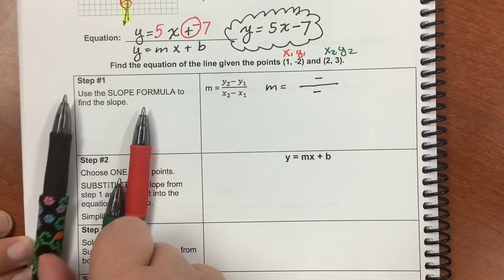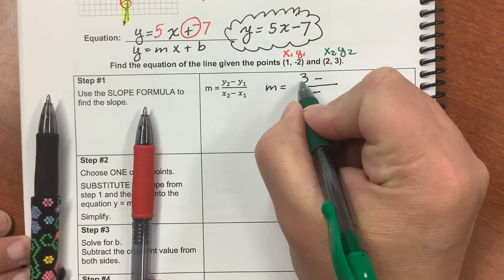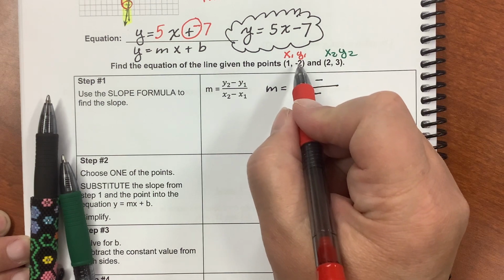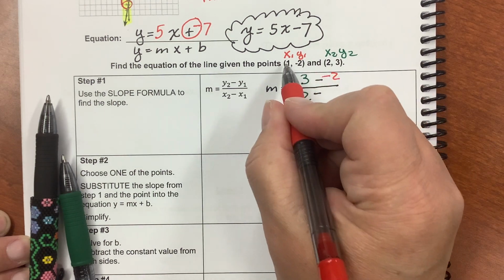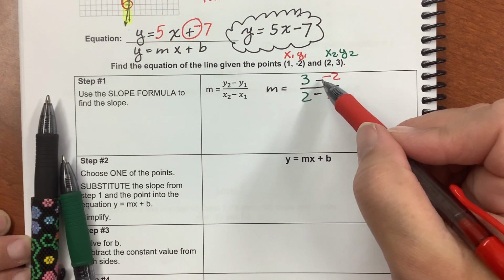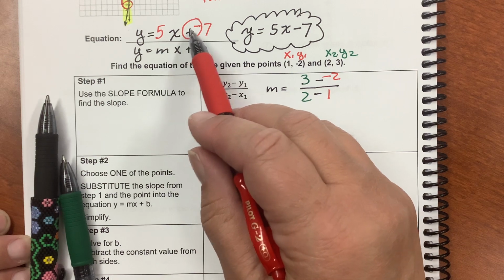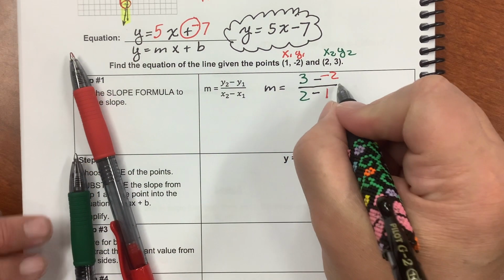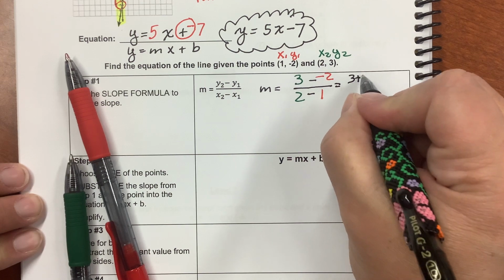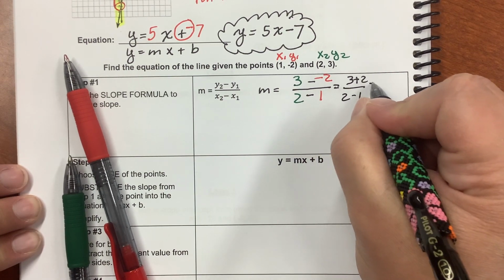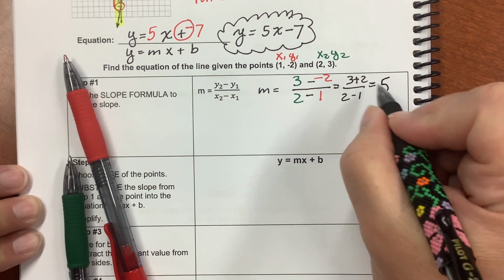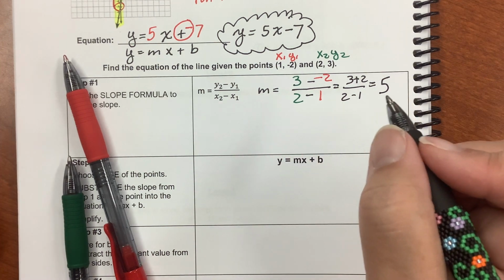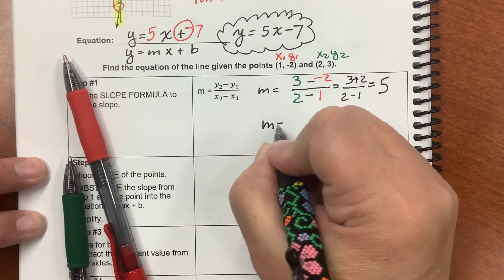So the top is going to be 3 minus -2, and underneath 2 minus 1. Now that's a double sign again, remember? Up here, my double sign was plus -7, and that was subtraction. But here it's minus a negative, and that's the same as addition. So this could really be written as 3 plus 2 over 2 minus 1. So shockingly, I get 5. 3 plus 2 is 5, 2 minus 1 is 1, 5 over 1 is 5. So my slope m is 5.